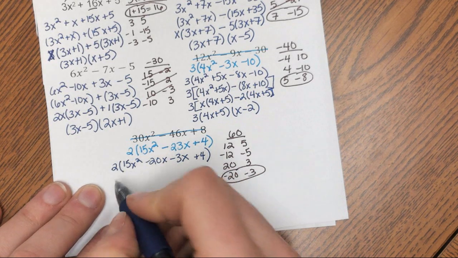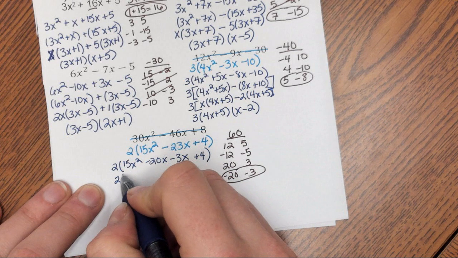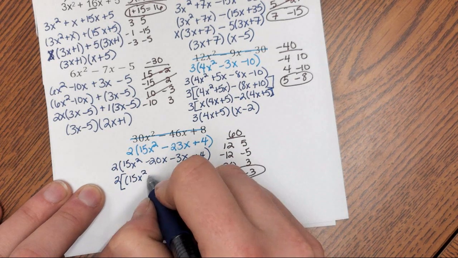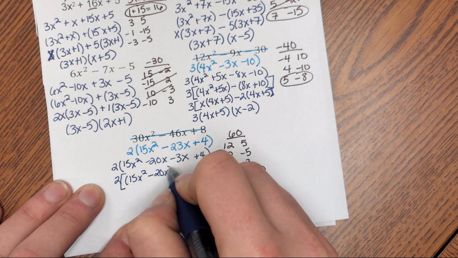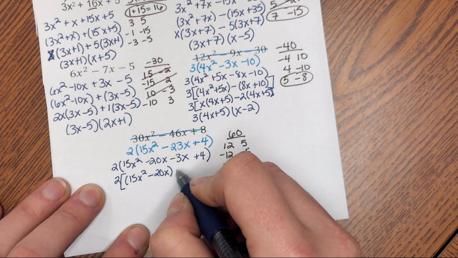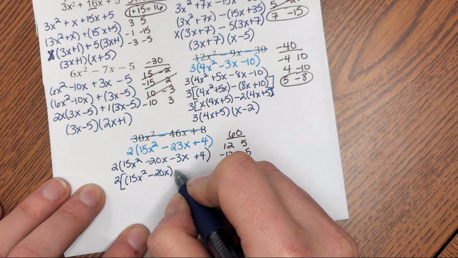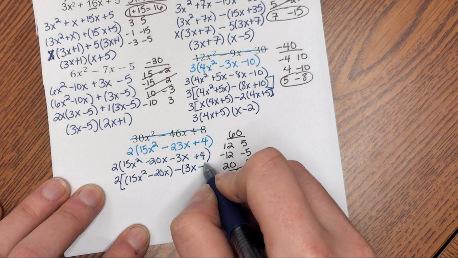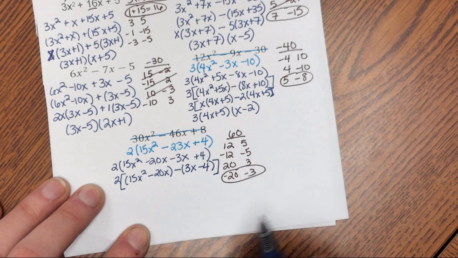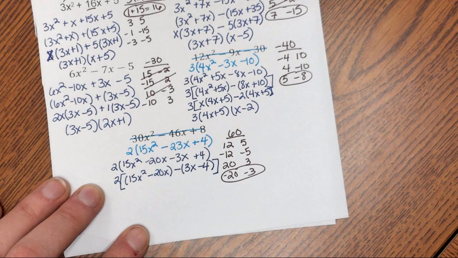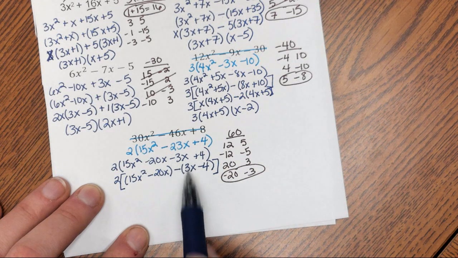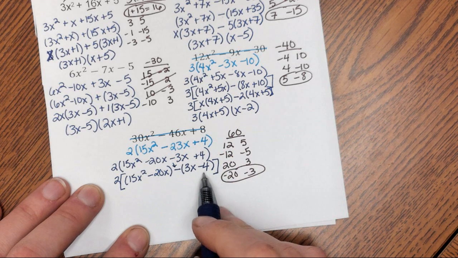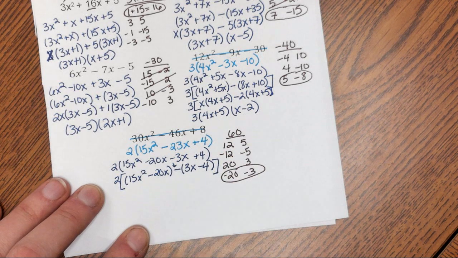All right, factor by grouping, so I have 2, and then in brackets I'm going to group together 15x squared minus 20x, and then I'm going to use a minus sign, and 3x minus 4. So you have to think about distributing. Minus a negative gives me a positive 4. So when I see this negative in front of my first term here, I want to make sure I bring down that subtraction and then adjust my constant accordingly.